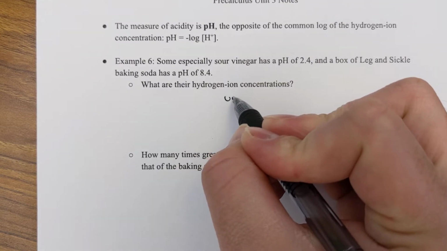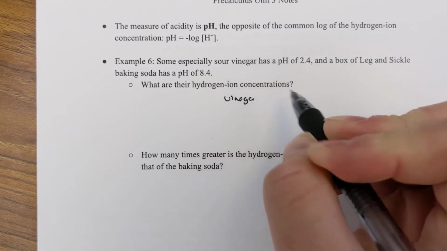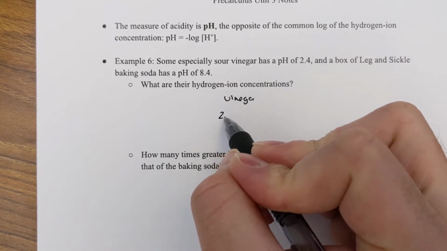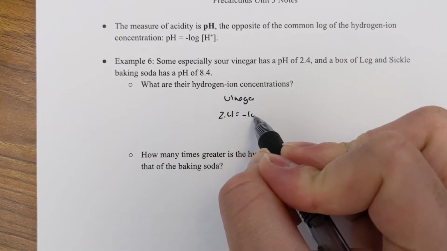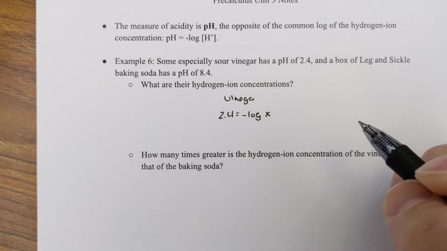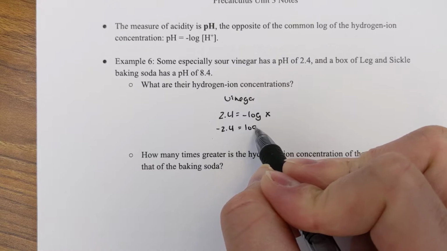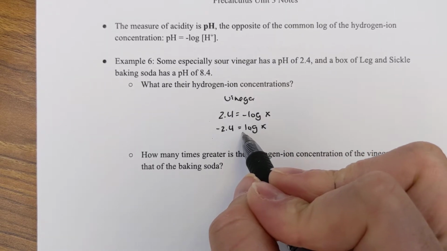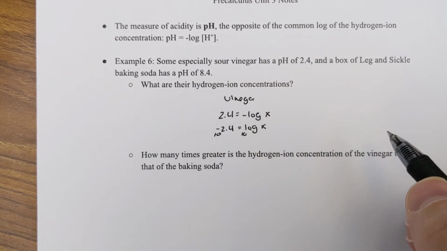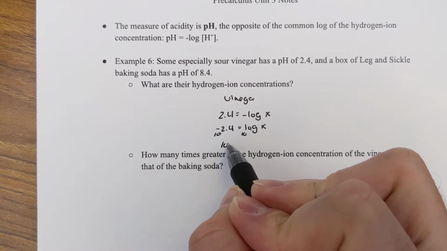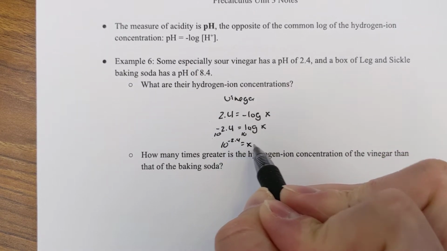So for the vinegar, we know that the pH is 2.4, and that's equal to the negative log of the concentration. So I need to divide the negative sign across, so negative 2.4 equals log x. Here at the log, everything becomes exponents on the 10. So 10 to the negative 2.4 is equal to x.